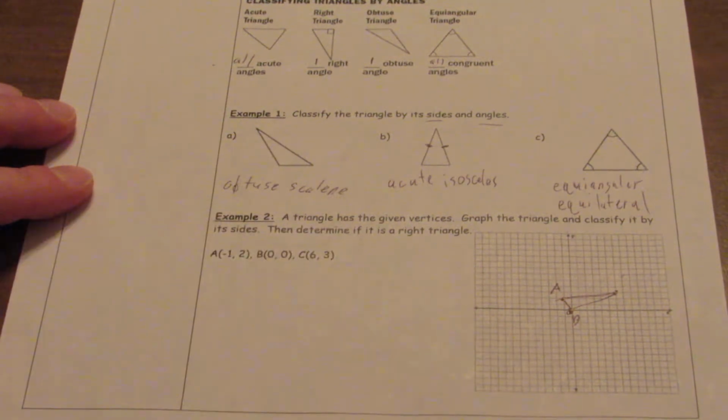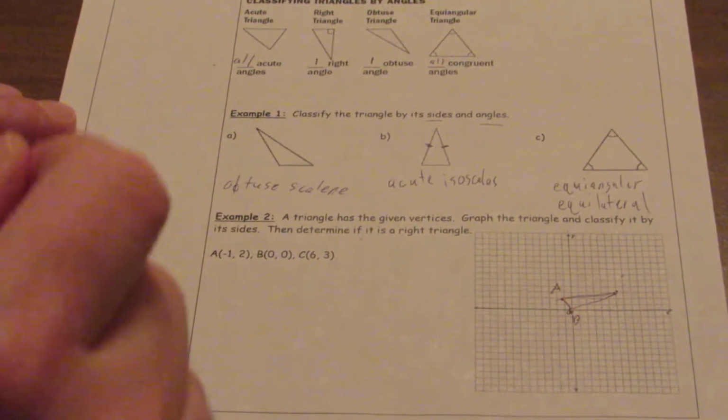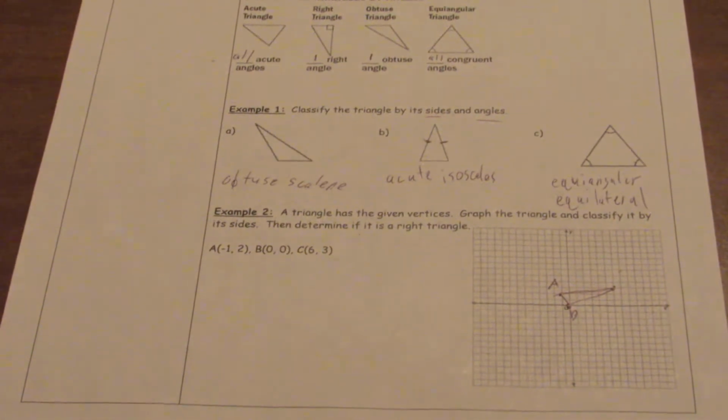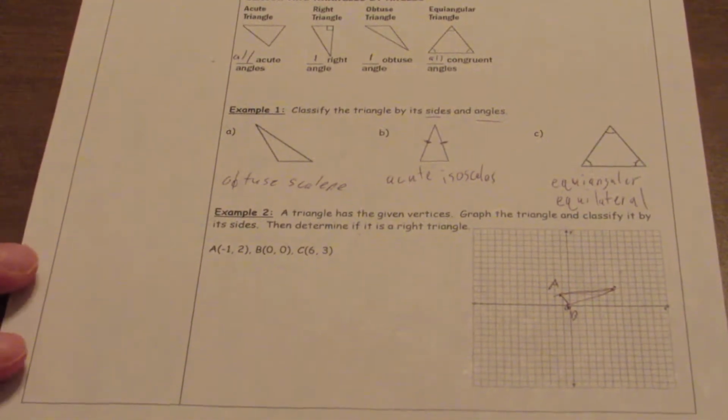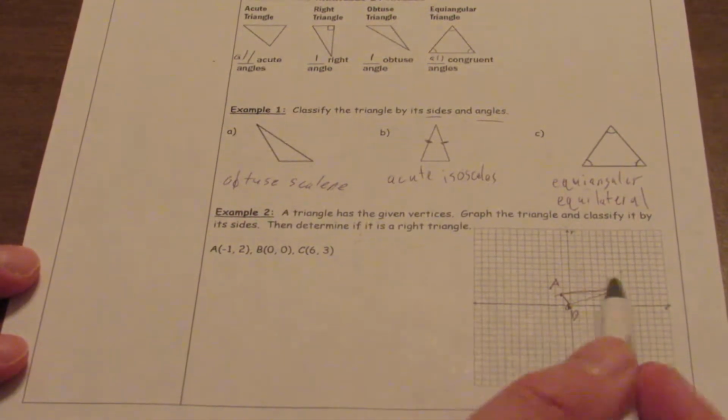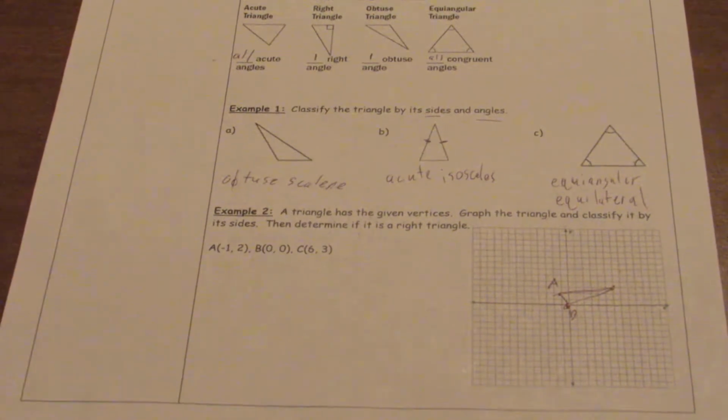To determine if it's a right triangle, we can't figure out with what we have if an angle's obtuse or acute. But we went over slope of our lines before, and the slopes of perpendicular lines are negative reciprocals. So what we do is we check the slope of our lines and see if they work.